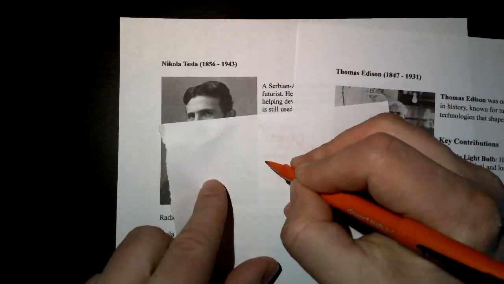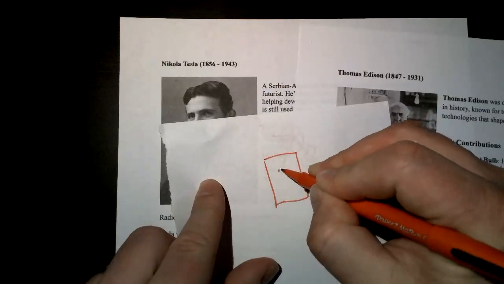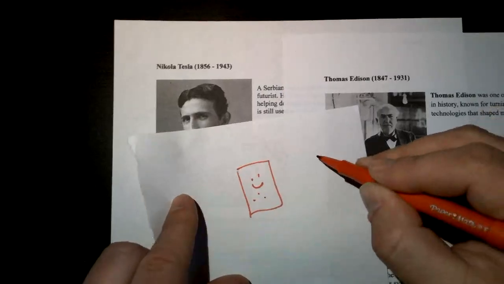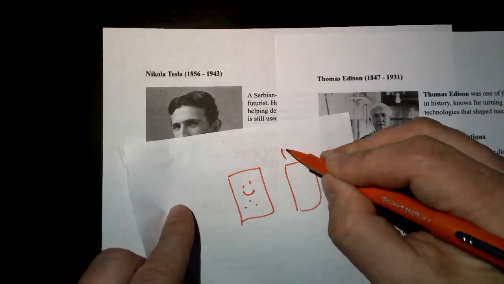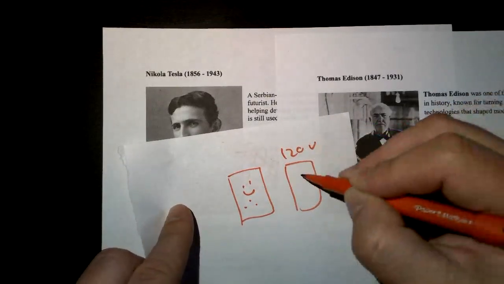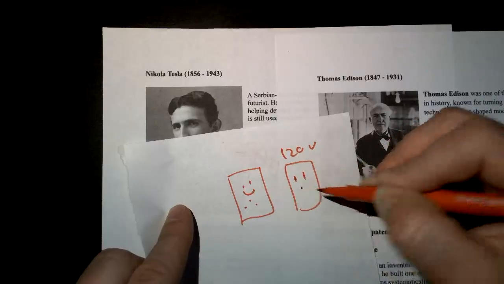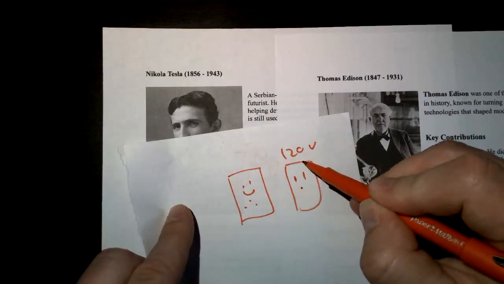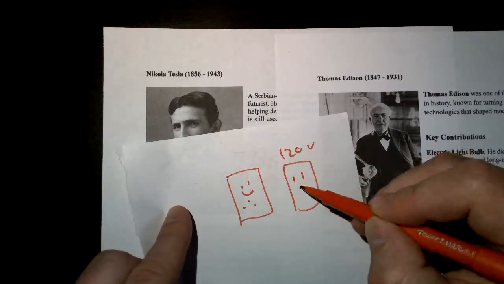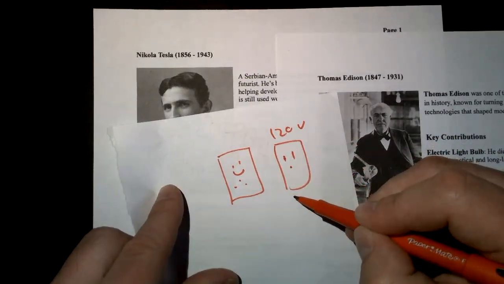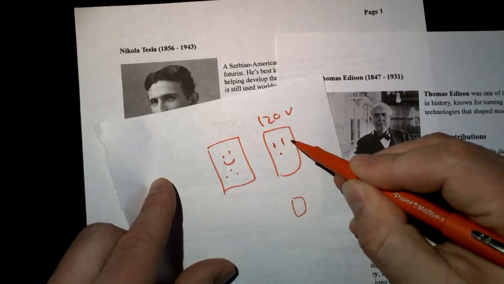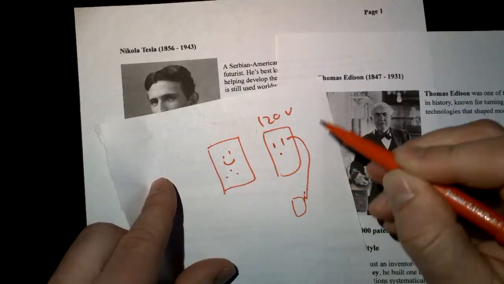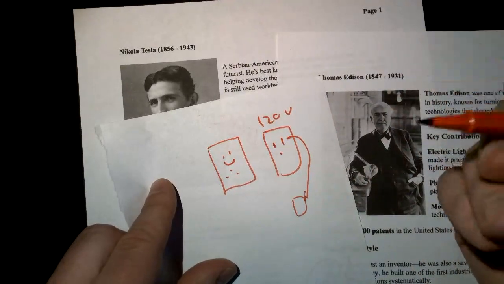So if you go to your plug, it's probably not like that, but anyway, your plug in your house has 120 volts. So when you plug your phone in, you're getting 120 volts, but you don't get 120 volts at your phone, because your phone cannot handle that many volts, so it has to be reduced somehow. And so we're going to talk about a transformer eventually later.